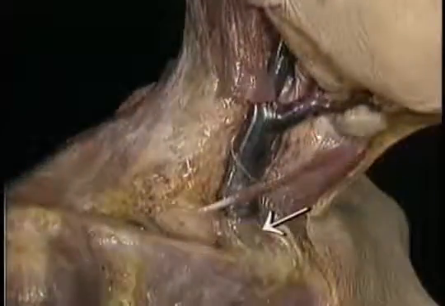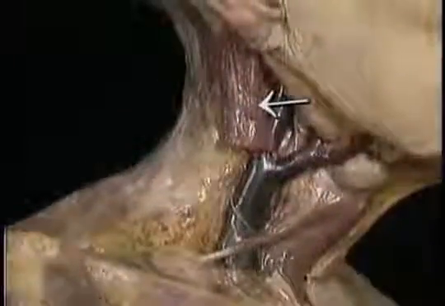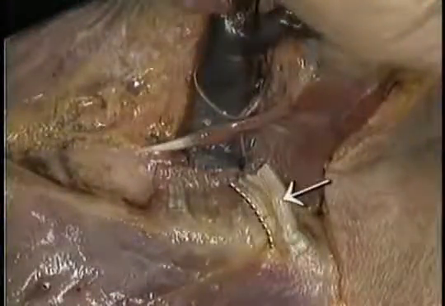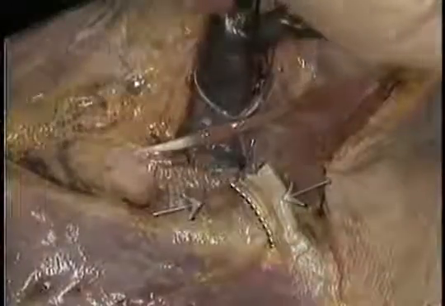Here's the lower end of the muscle. Here's the upper end. Above, the vein lies slightly in front of the sternocleidomastoid muscle. Below, it lies just lateral to the interval between the sternal and clavicular insertions of the muscle.